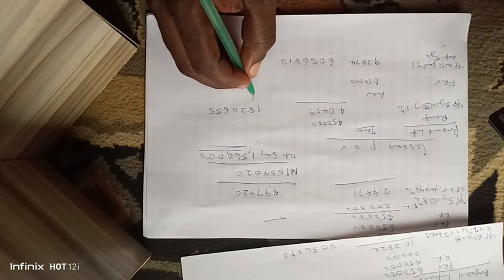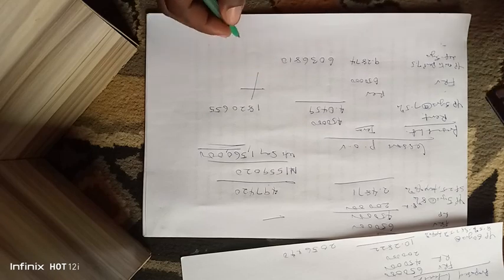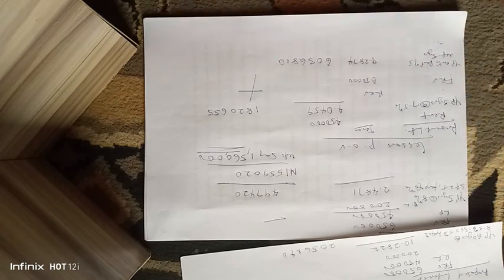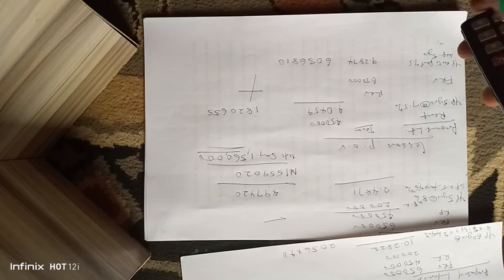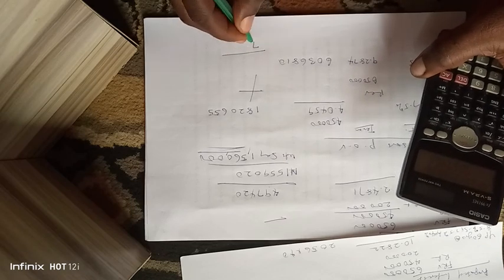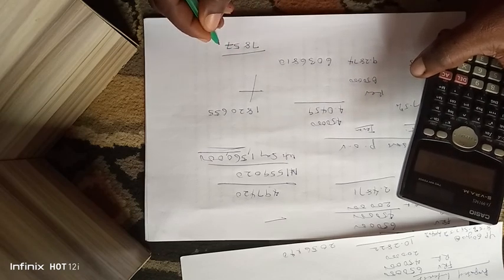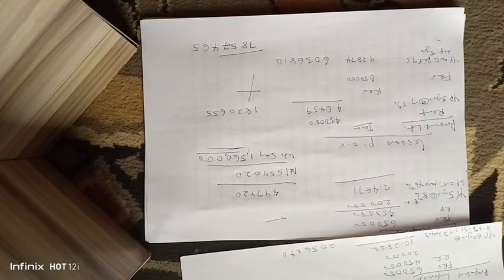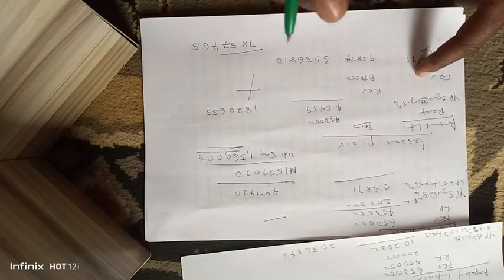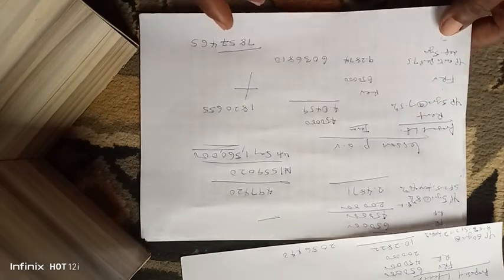All right, you now add up your term and your reversion for the present interest: 6,036,810 plus 1,820,655. You now have 7,857,465. This is our present interest. So now we are going to go to our proposed interest.